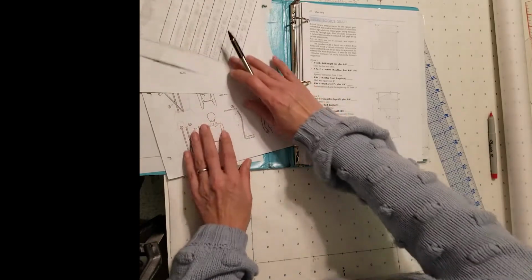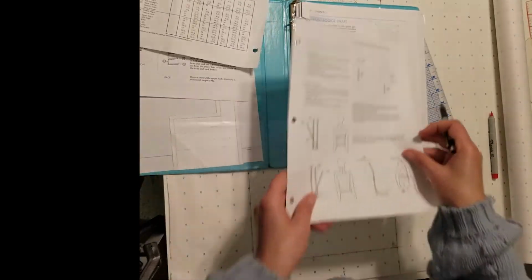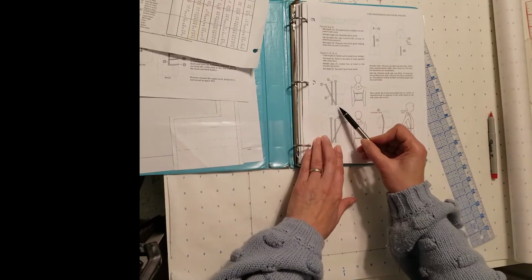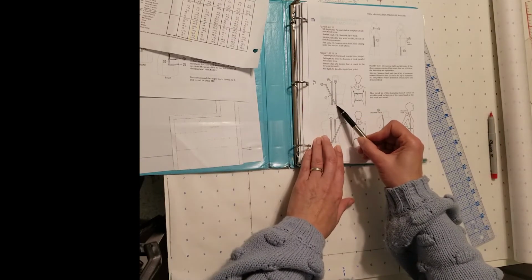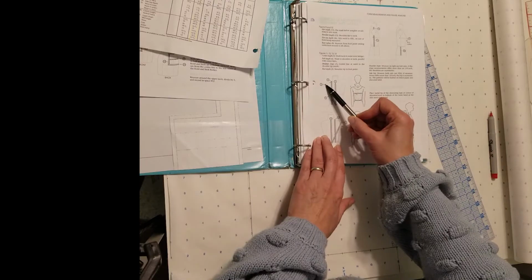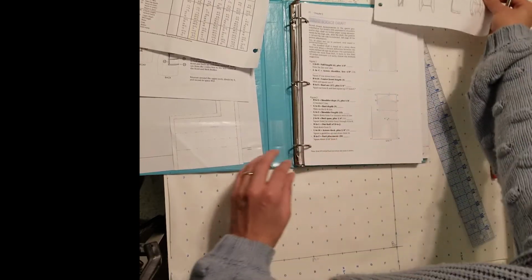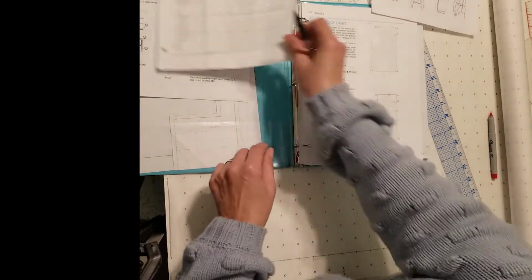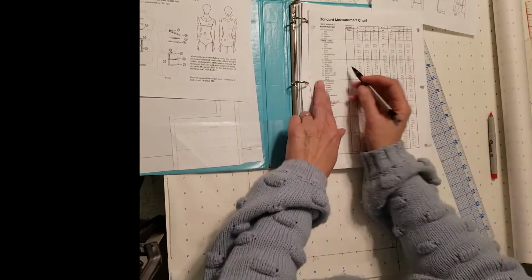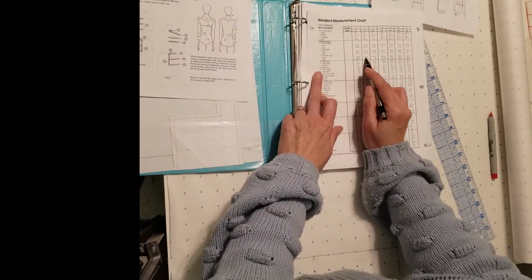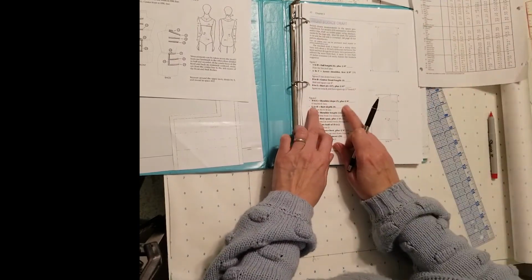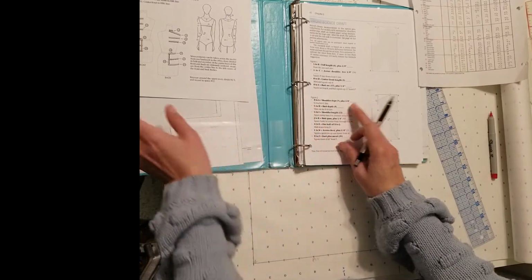So the shoulder slope, if I bring the diagram, the shoulder slope, or number 7 in this case, it's from center front at the waist to the shoulder tip. Okay, so that measurement is number 7. I'll bring my chart and look at number 7, and that's 7 and 3/8. Do I need to add anything to that? Yes, I need to add 1/8 of an inch.